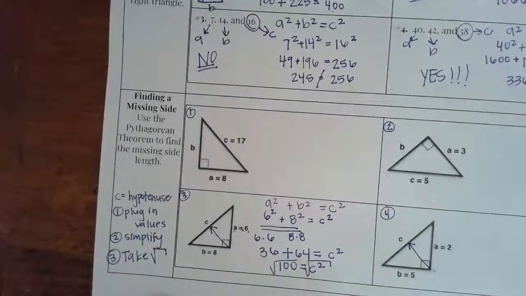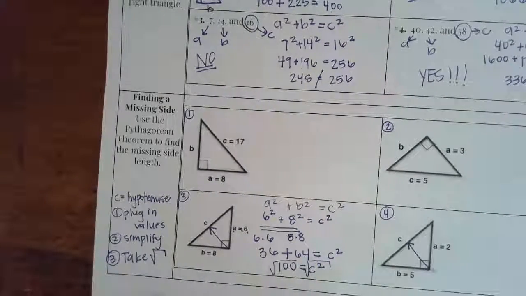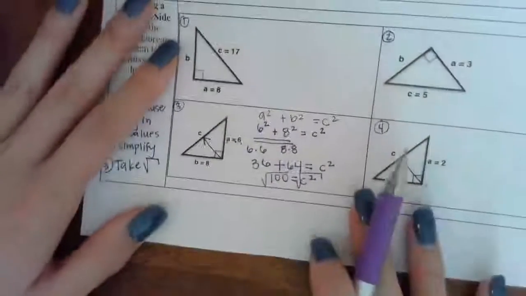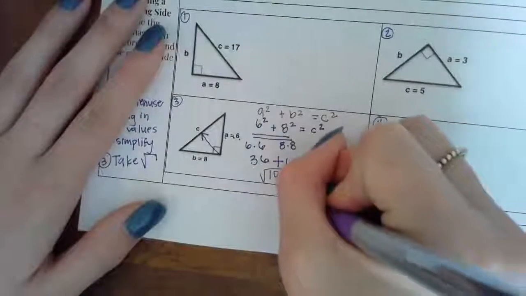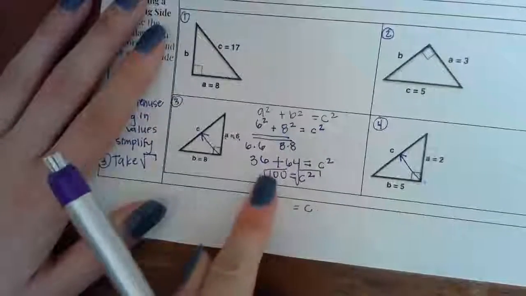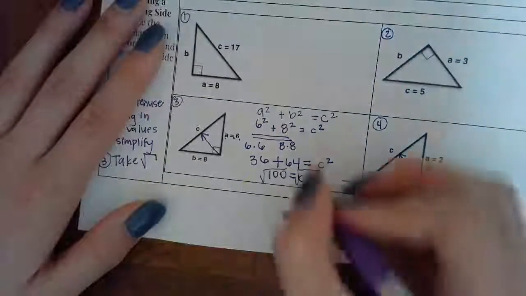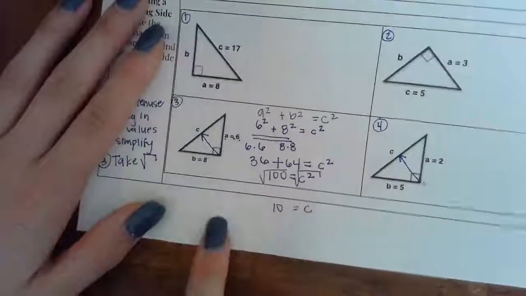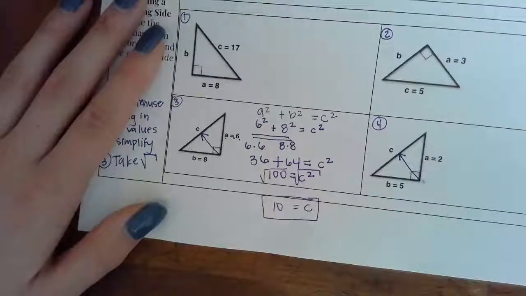Okay, when I take this square root, I'm going to move my paper down, c squared is going to give me a c. And the square root of 100, put that in your calculator, you're going to get 10. So the value for c is 10. And that is our answer.